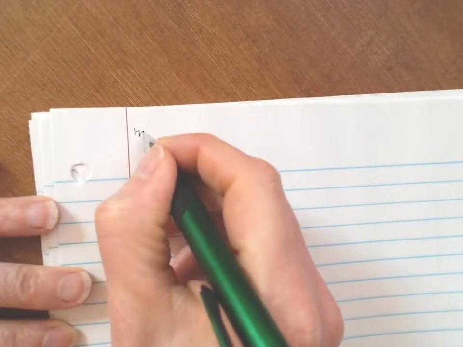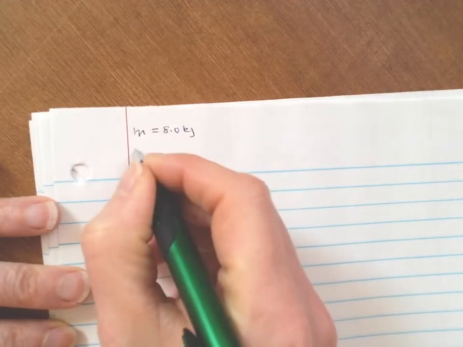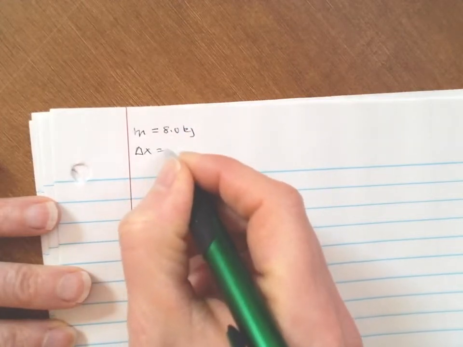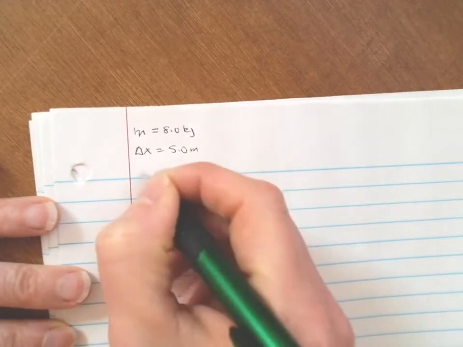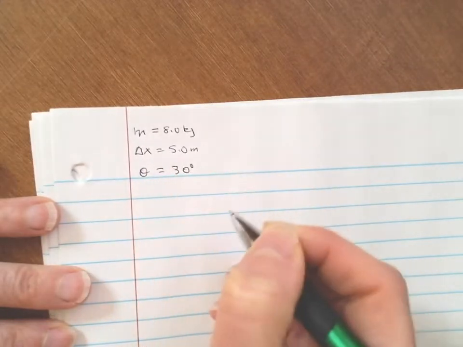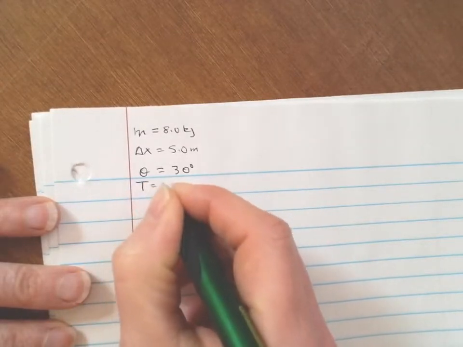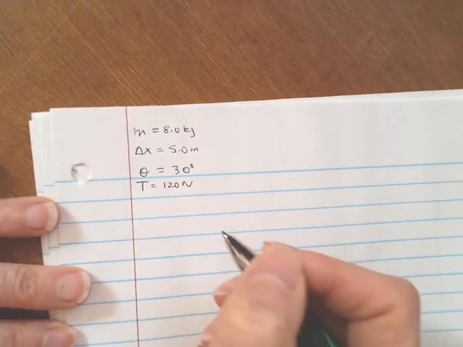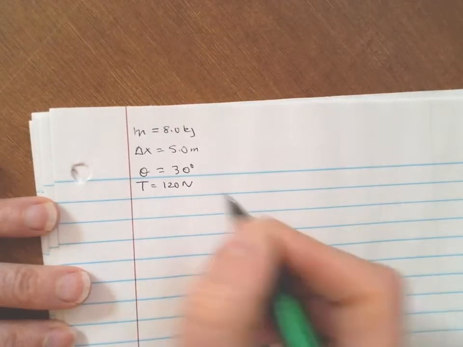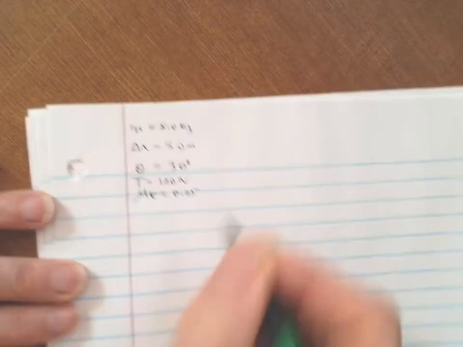We know the mass. We know that the change in position along the incline is 5 meters. We know the incline angle is 30 degrees, and then it says the tension in the rope is 120 newtons. And the crate's coefficient of kinetic friction along the incline, mu k, is 0.25.